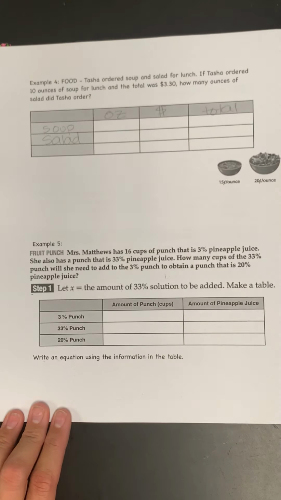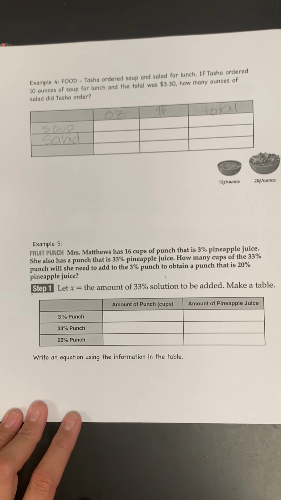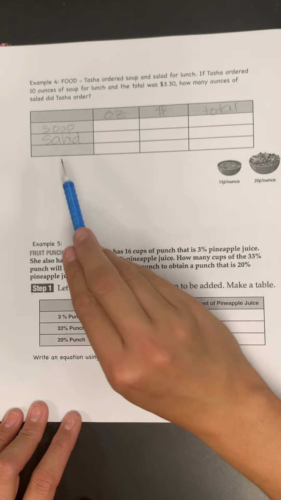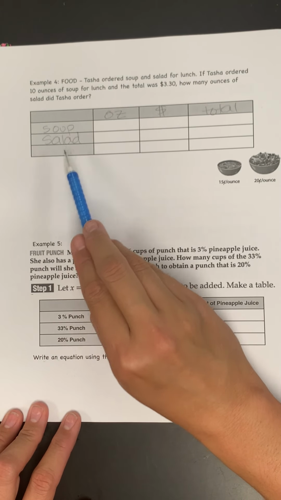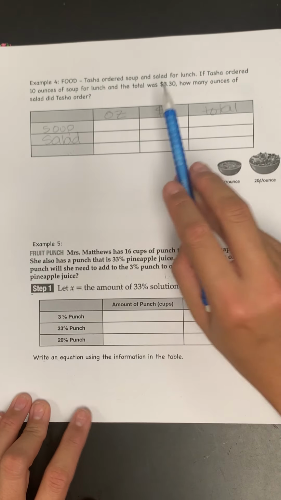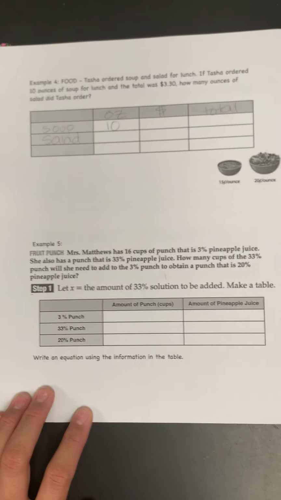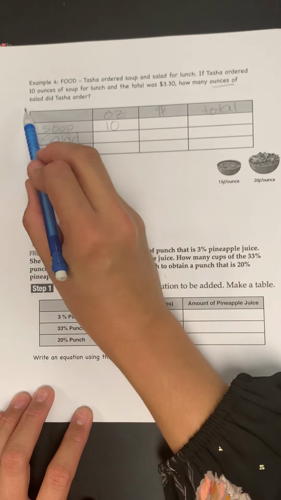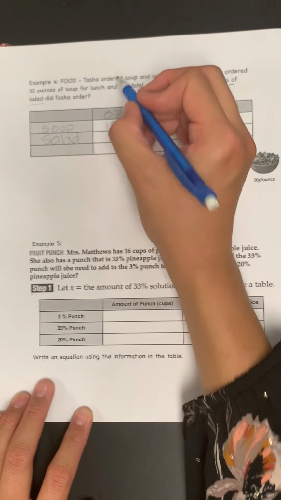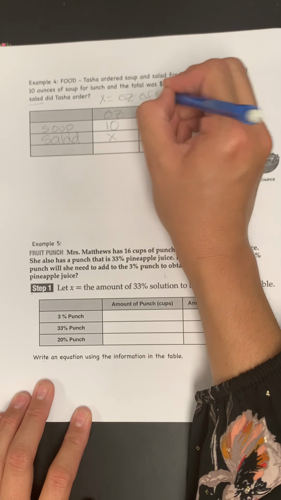Now you have to think with this problem, we're not gonna take soup, hopefully, and pour it into our salad to make a mixture. If you do that, that's on you. But in this one, we would not have a mixture column here, okay? So we know that there is 10 ounces of soup, but we're trying to figure out how many ounces of salad. So that's your unknown. X equals ounces of salad.